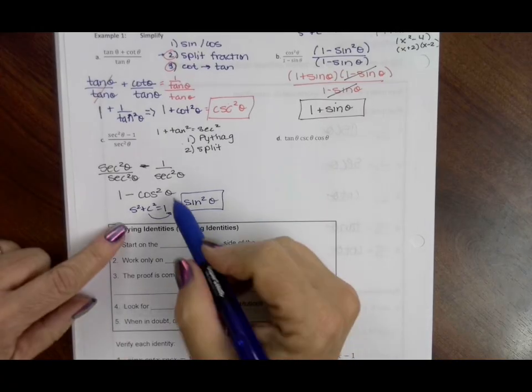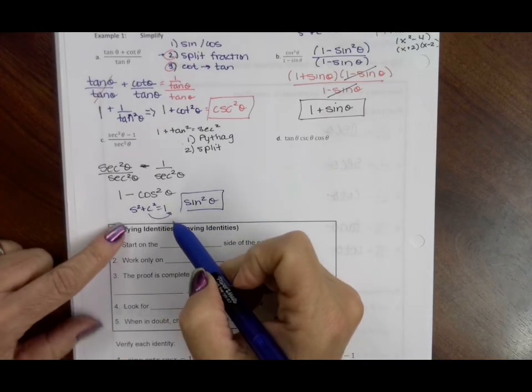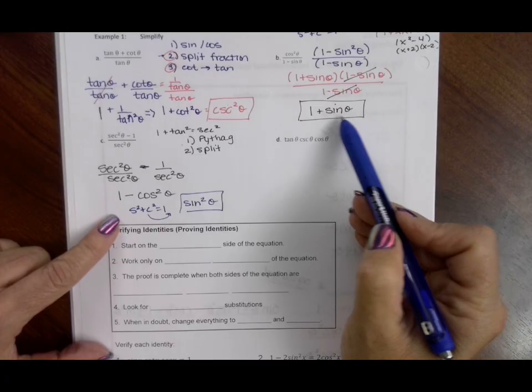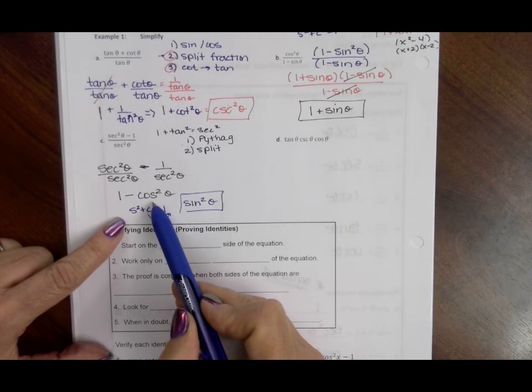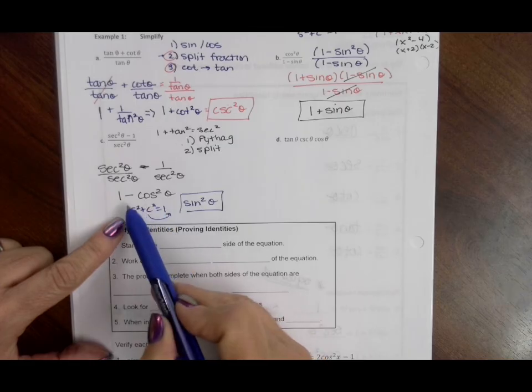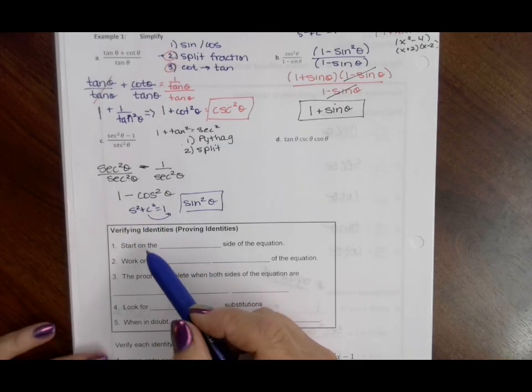So what's the hardest part about this? The hardest part is when do I stop, right? If you see something that is not squared, then you're pretty much done. If you see something that's squared, you need to think, can I keep going? Because it's usually going to be a Pythagorean ID.